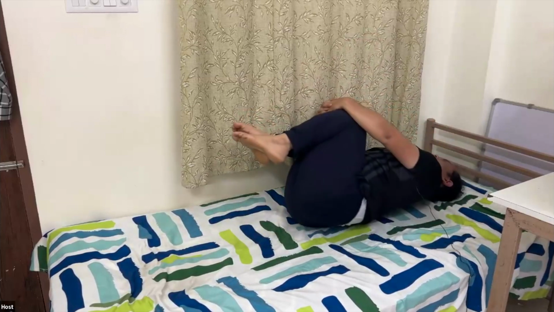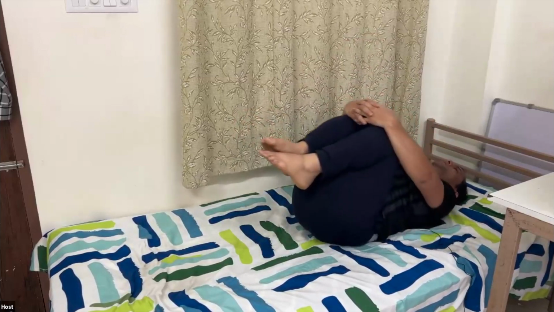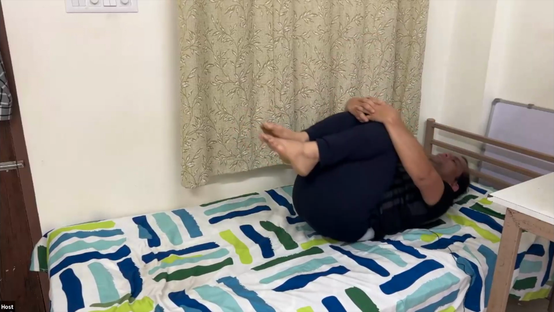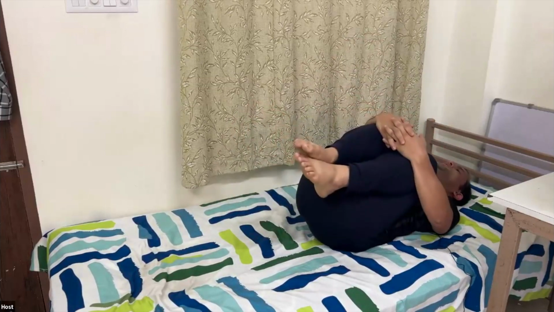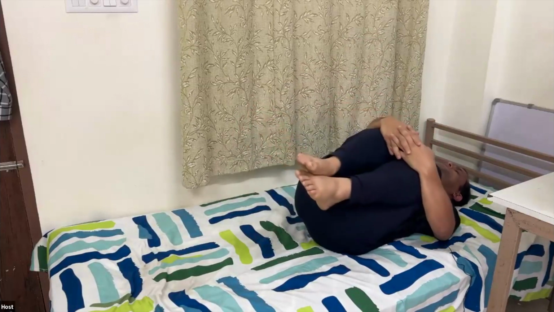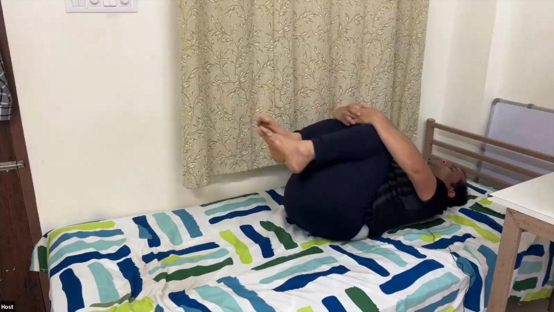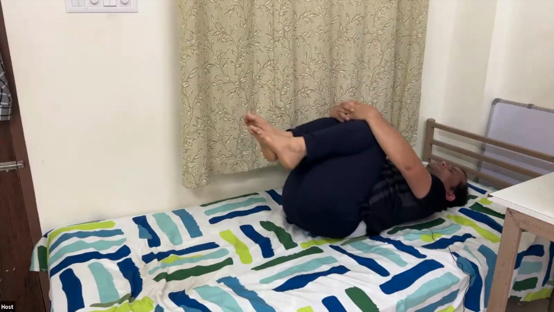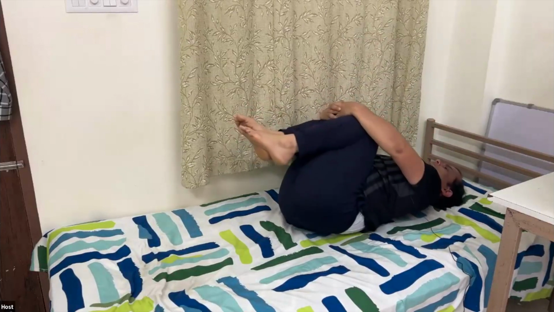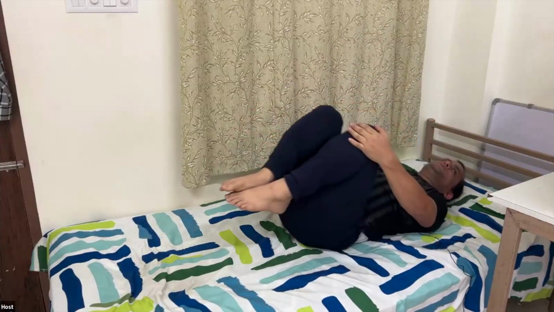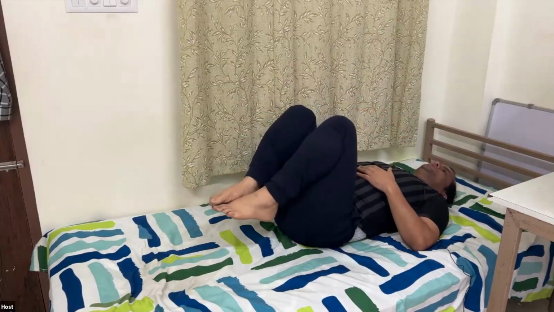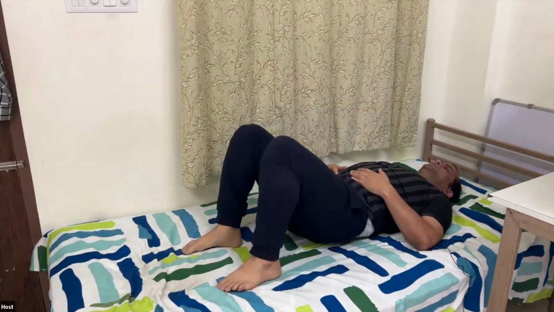In this condition, we have flexed our hip. हमने घुटने मोड़कर अपने हिप को फ्लेक्स किया है. We have flexed the hip, flexed the knee. 7, 8, 9, 10. Relax. Now bring the towel. Towel लेके आइए.